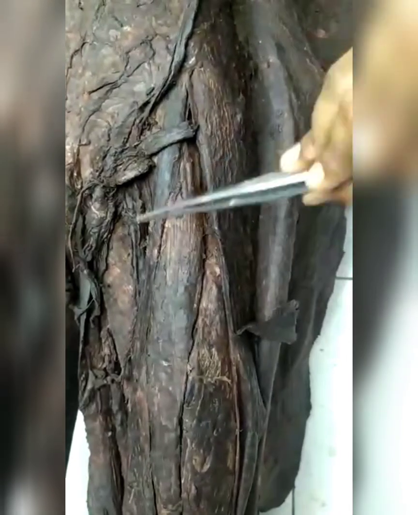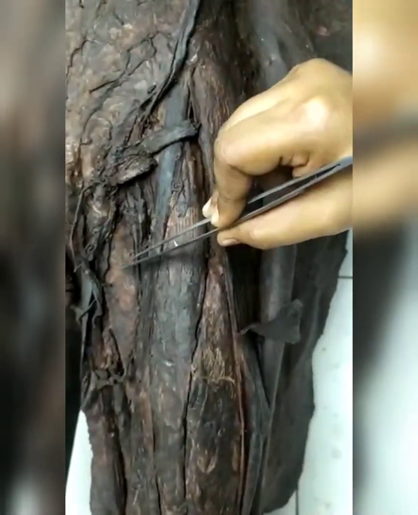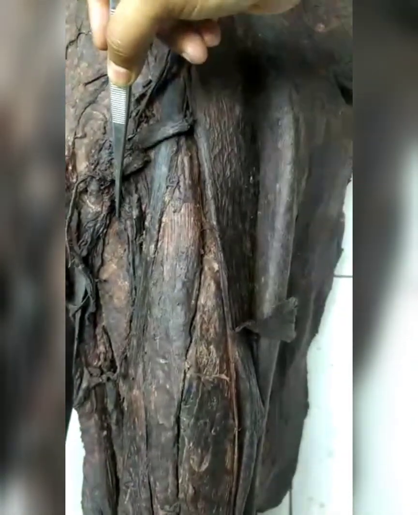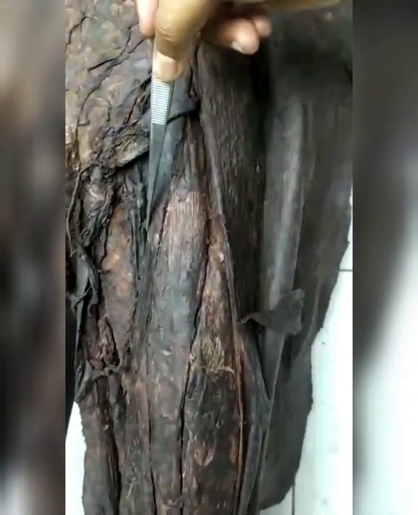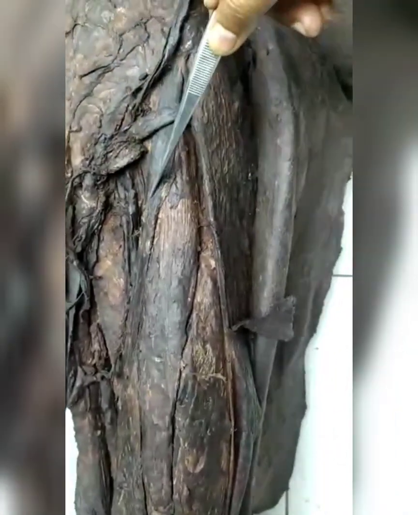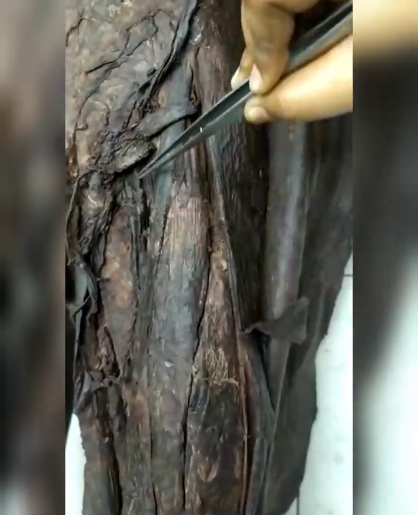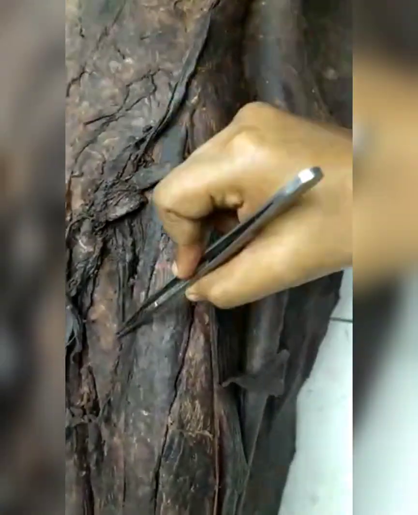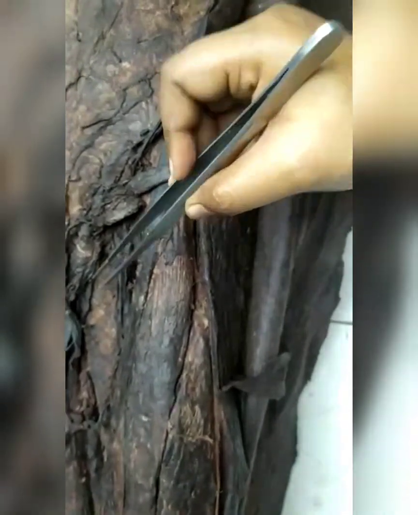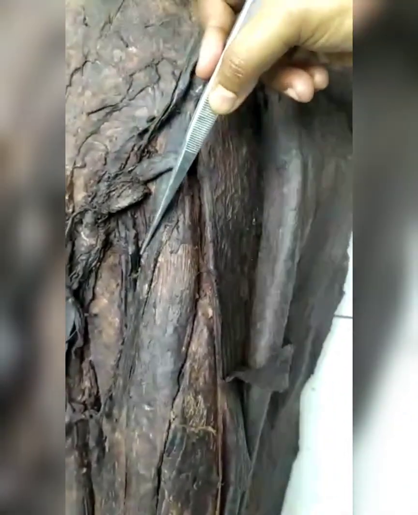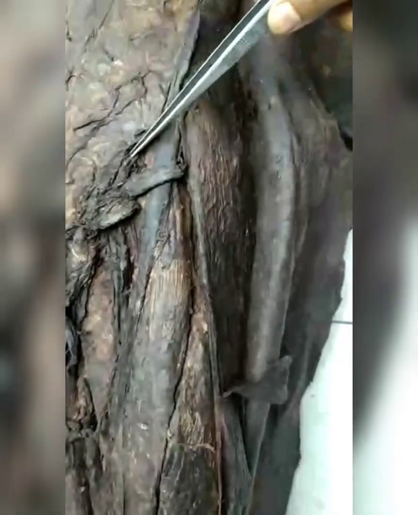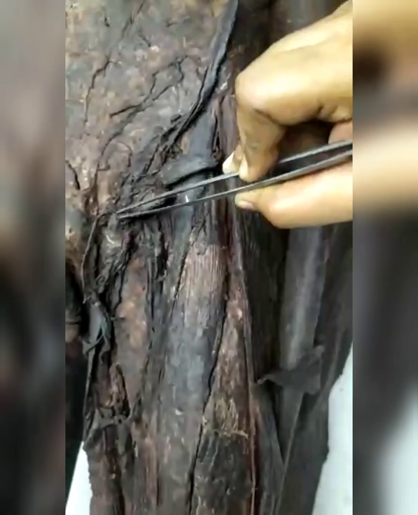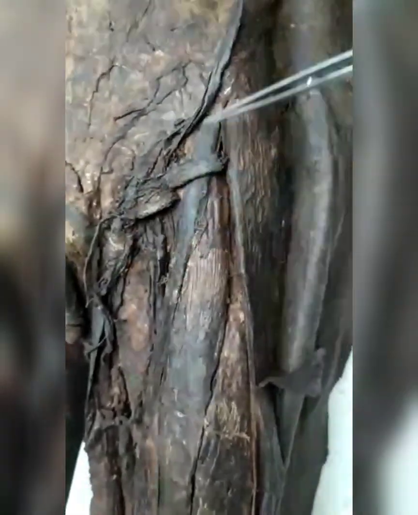What are the boundaries of the femoral triangle? This is the adductor longus muscle. This is the sartorius muscle. So medially, the medial border of the adductor longus, laterally, the medial border of the sartorius. Base is formed by the inguinal ligament and apex is formed by the meeting point of these two muscles. So this portion is the femoral triangle.